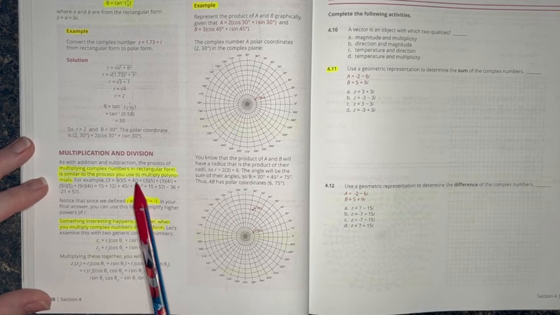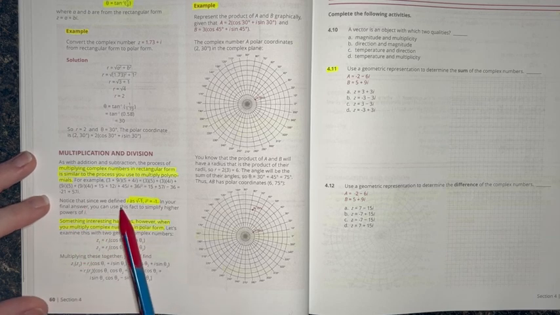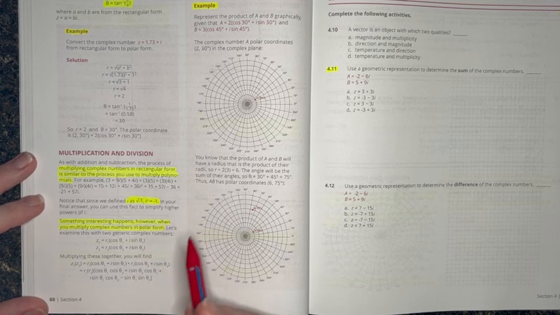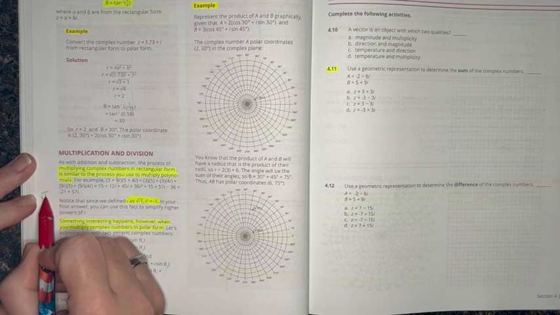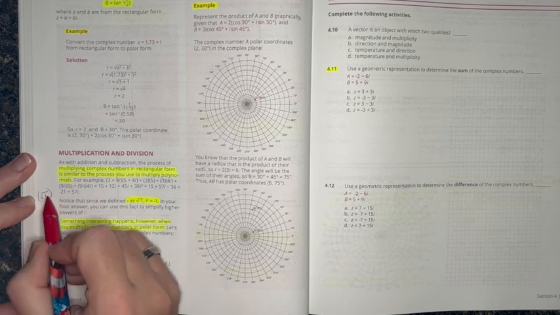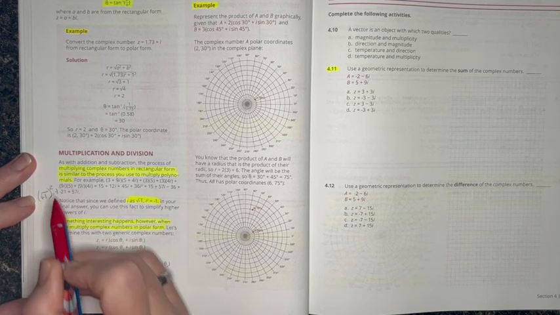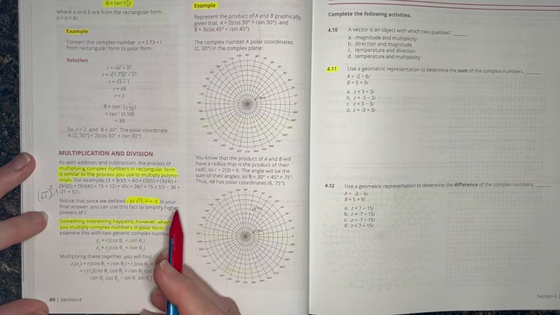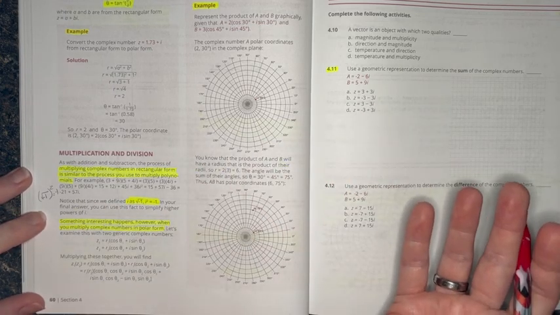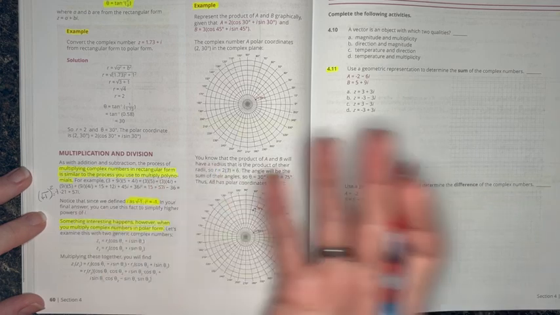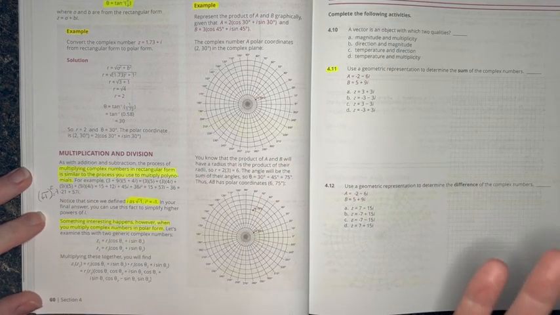But see here that we ended up with an i squared, and it says, notice that since we define i as the square root of -1, i squared, because the square root of -1 squared, is -1. So i squared is equal to -1, and so on and so forth down the line of i's, however high they're going to go in this book.